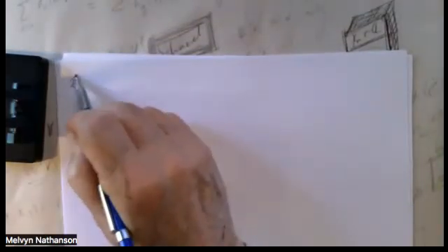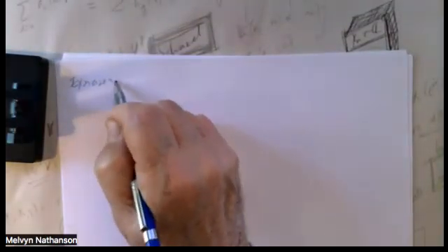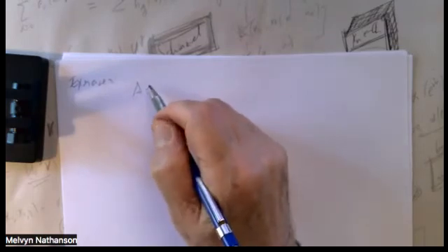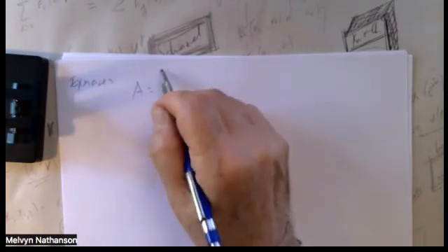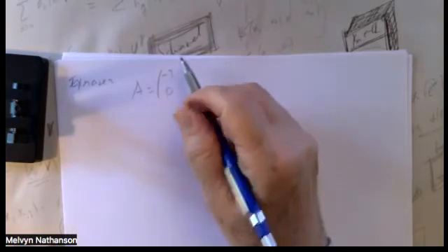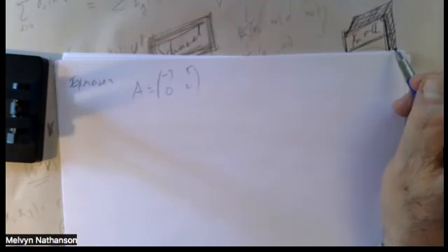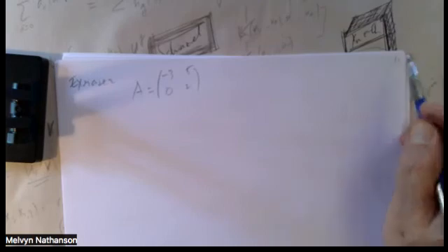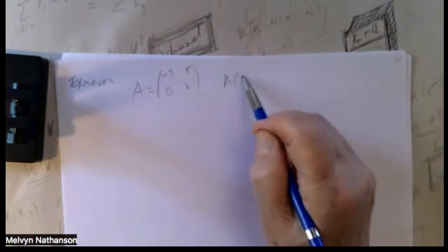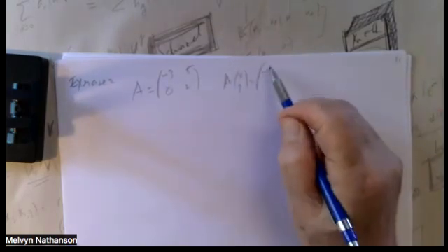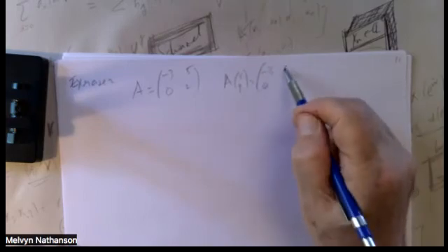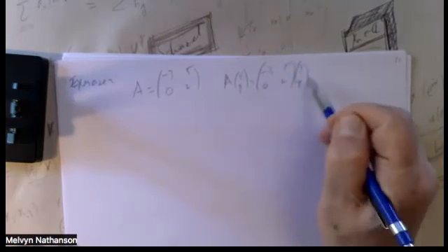Let's look at exercise 2. So we have the matrix minus 3, 0, 5, 2. So A applied to the vector (x, y) is minus 3, 0, 5, 2 applied to (x, y).